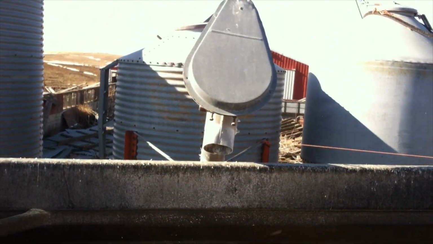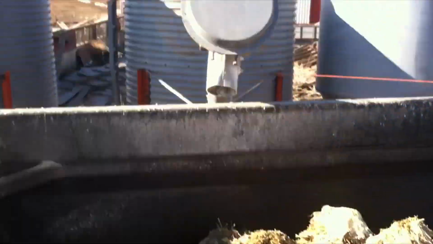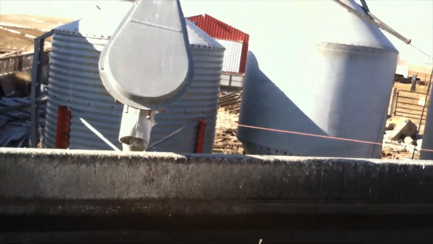But this is how it works. It's nothing too fancy. It's a regular day at my place. I'm going to finish putting the corn in, and then we'll go feed some cows.